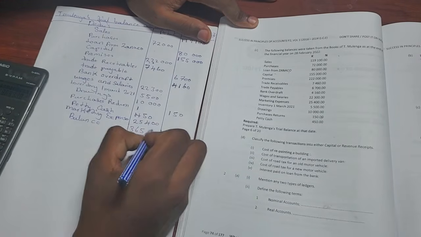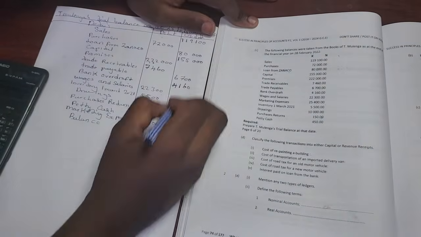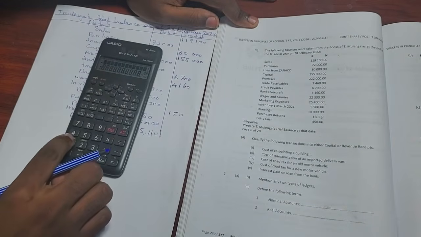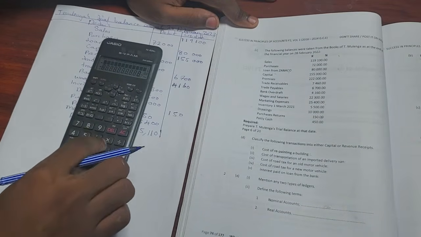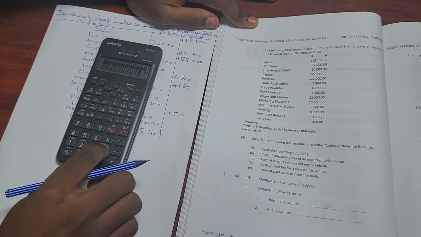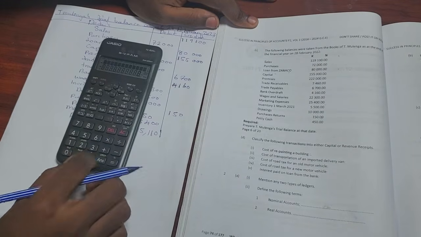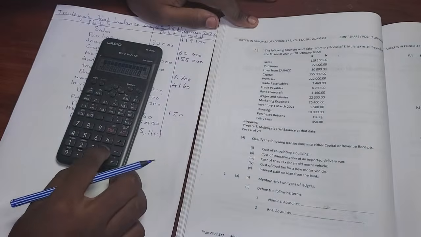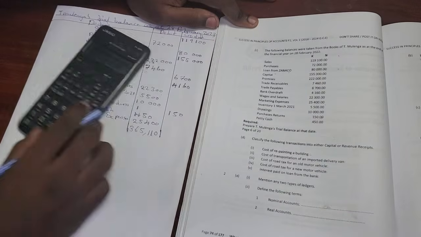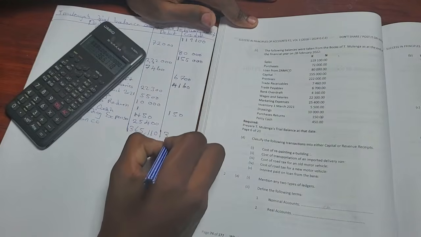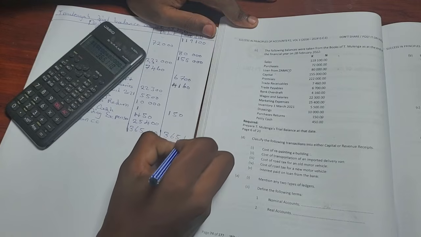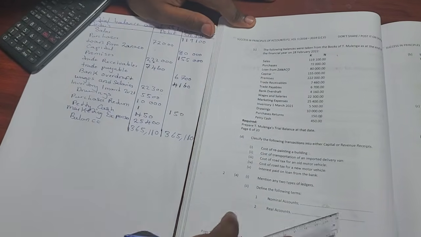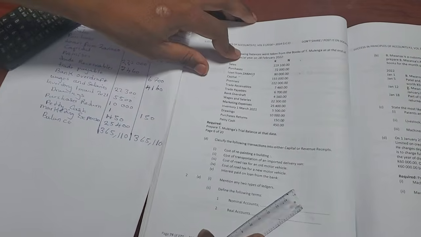Then we'll do the same at the credit side. We add 119,100 plus 80,000 plus 155,000 plus 6,700 plus 4,160 plus 150, which is giving us 365,110, and that marks the end of our trial balance because it has balanced.